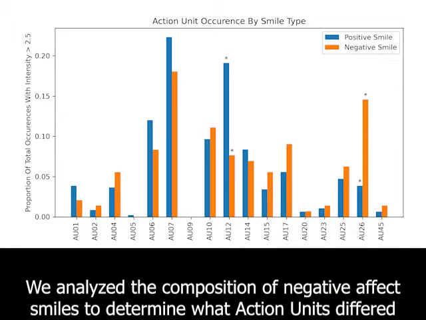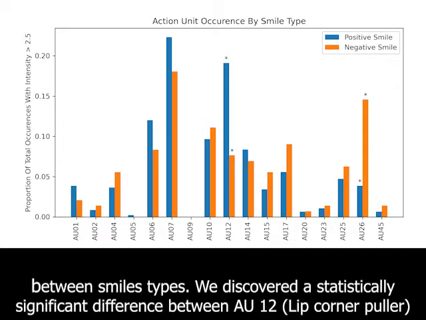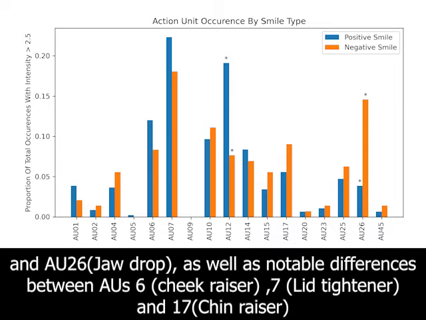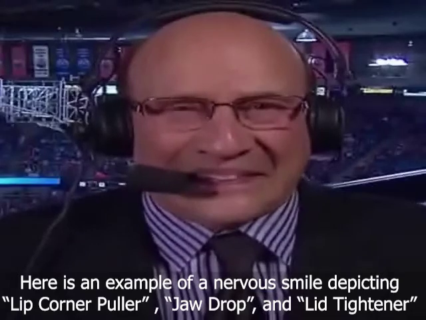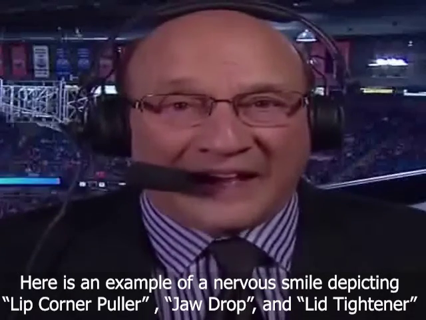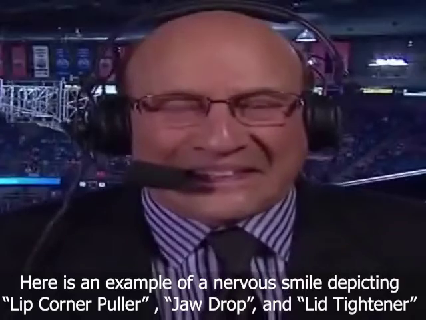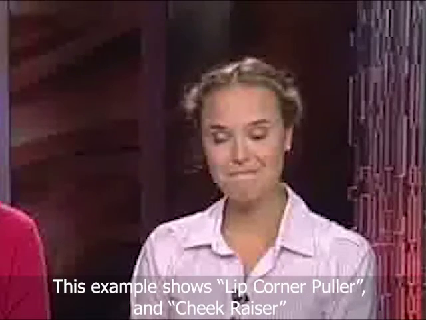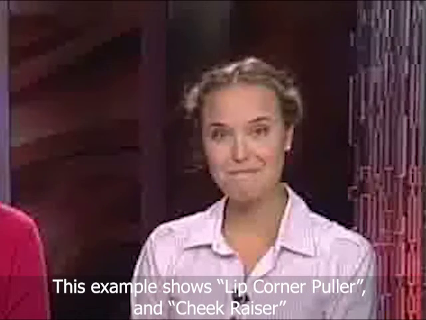We analyzed the composition of negative affect smiles to determine what action units differed between smile types. We discovered a statistically significant difference between AU12 and AU26, as well as noticeable differences between AUs 6, 7, and 17. Here is an example of a nervous smile depicting lip corner puller, jaw drop, and lid tightener. This example shows lip corner puller and cheek raiser.